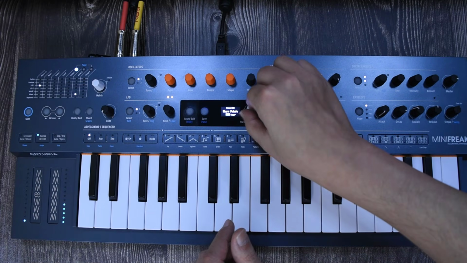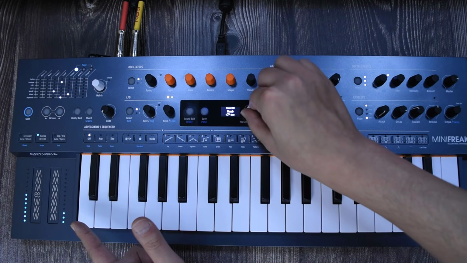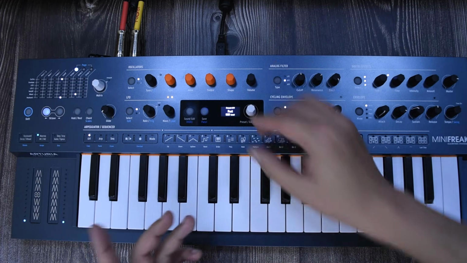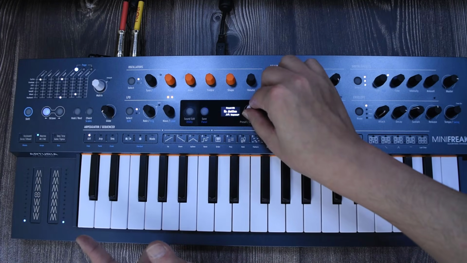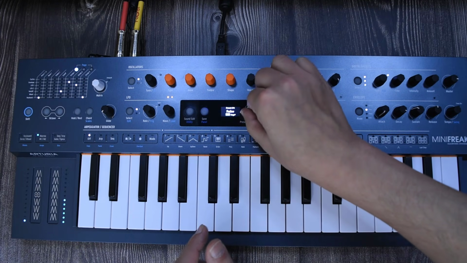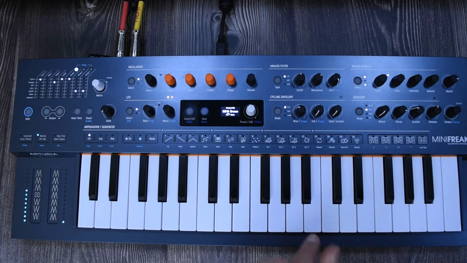But if I move this, notice the sound changes. If I keep loading other presets, notice that most presets, especially the ones that evolve, they're using the macros. So again, this is something that you must use on the synthesizer.